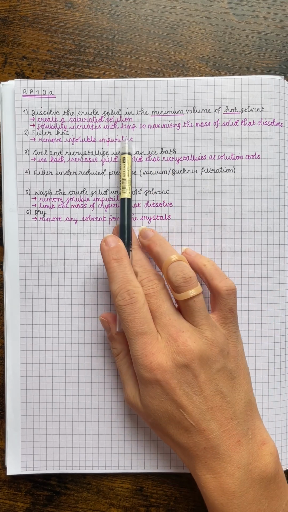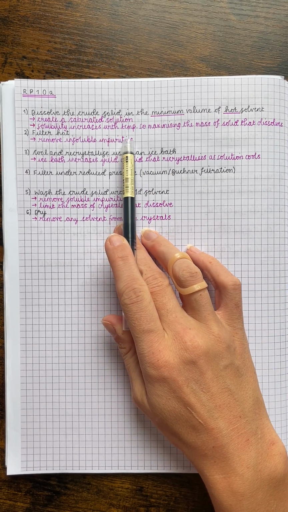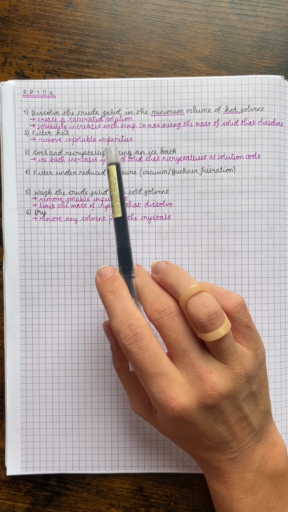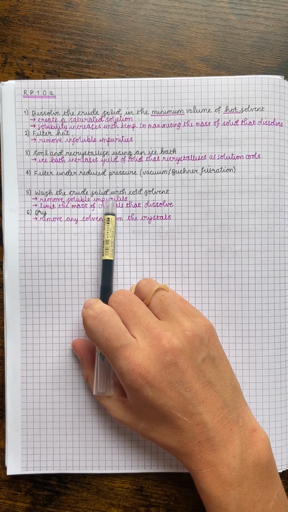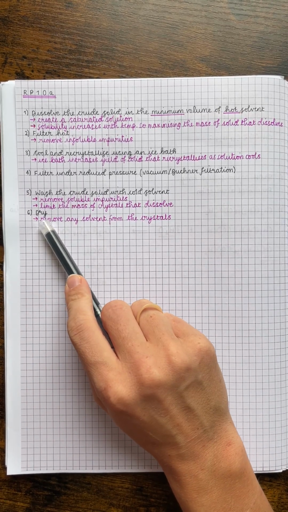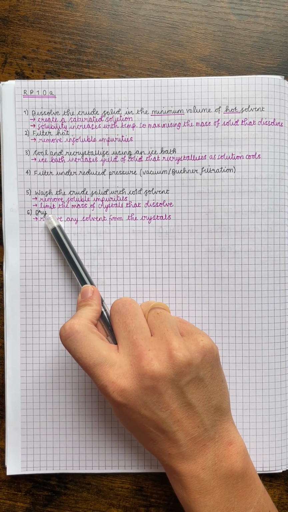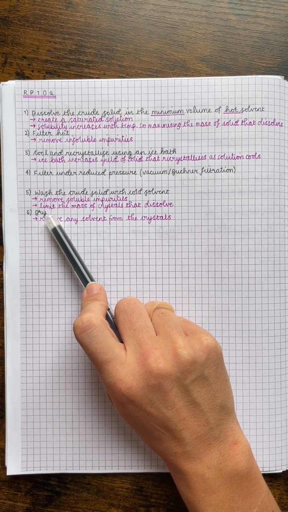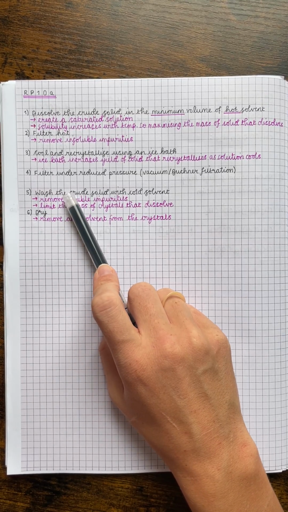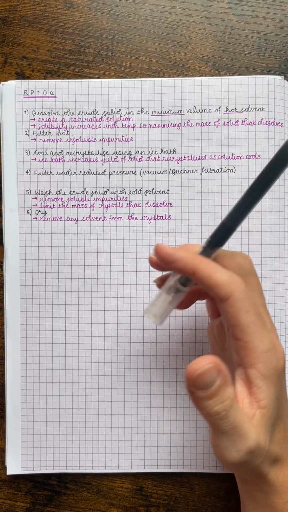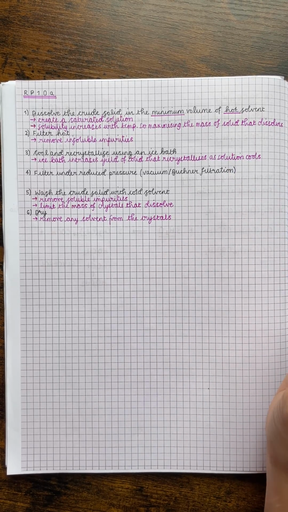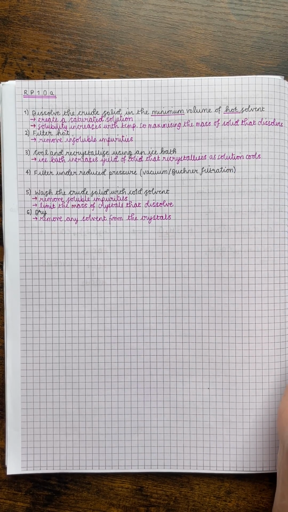Well, you might not have removed all your soluble impurities. You might not have dried the solid properly, so there may still be some solvent left on there from step 5. So any of those things would potentially lead to a yield of greater than 100%.